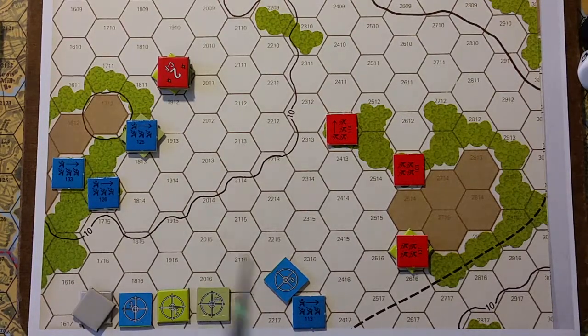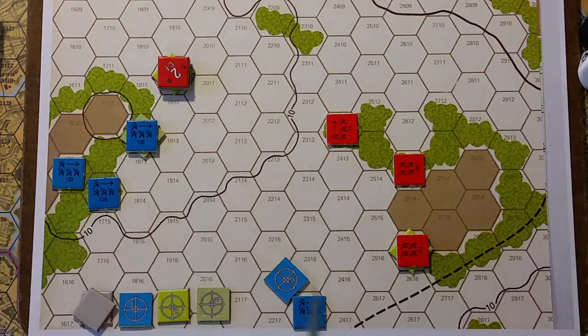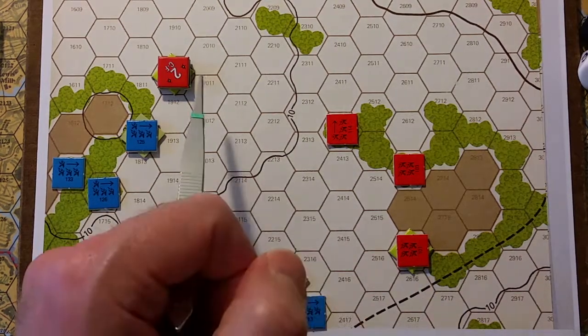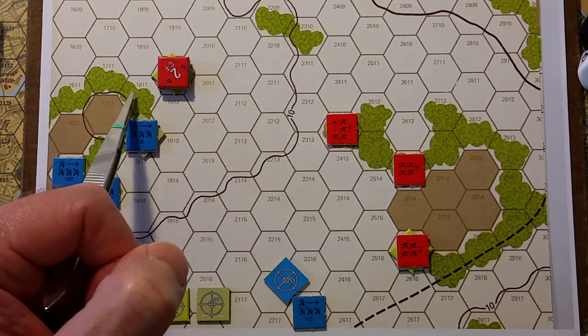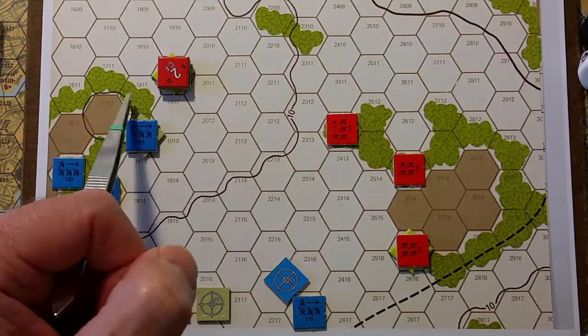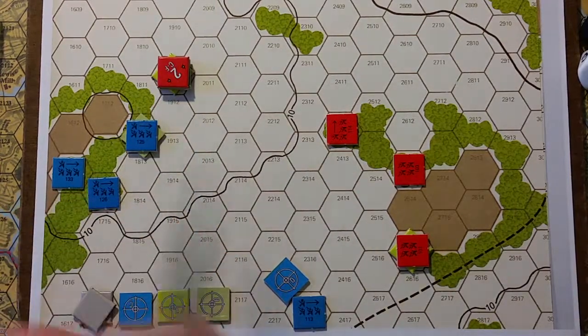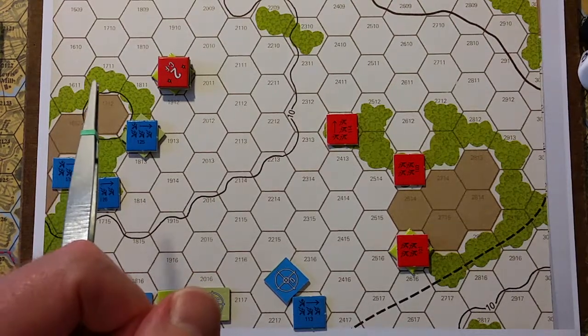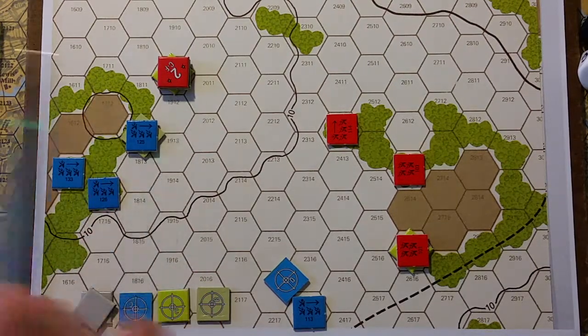So it looks like blue 4 player moved here, red 4 player fired here, and now blue 4 player is firing here. But time-wise, it looks like it's before red 4 player fired, which is before this blue 4 player even moved up here, right? These are the time discrepancies that I've mentioned before.